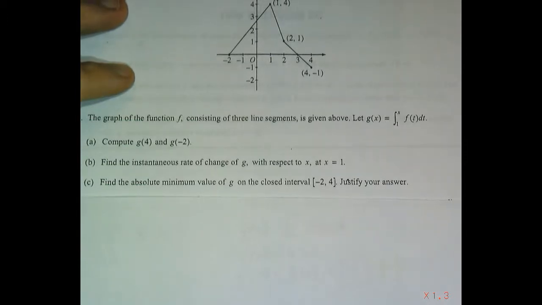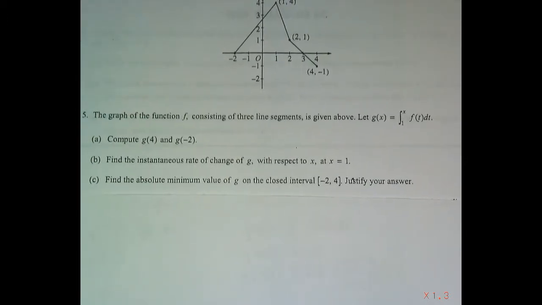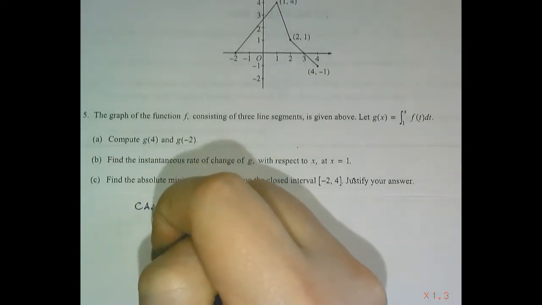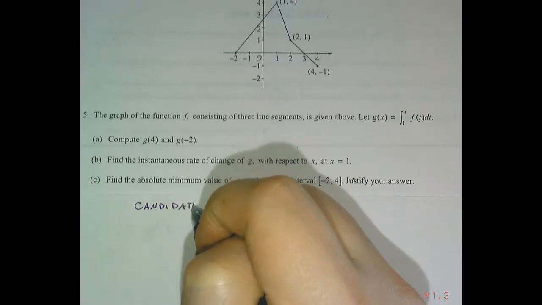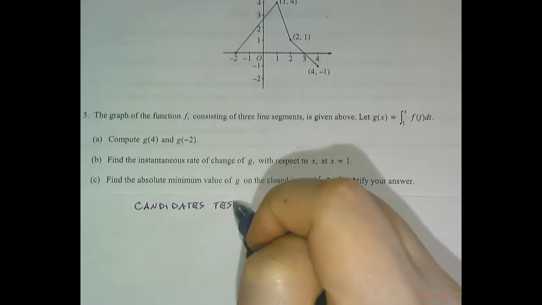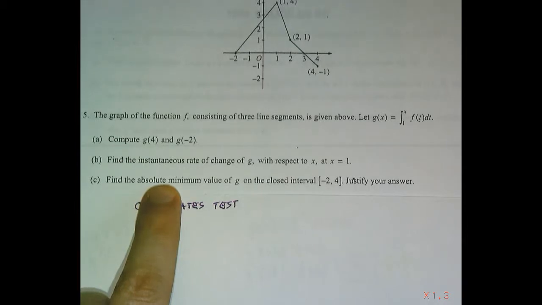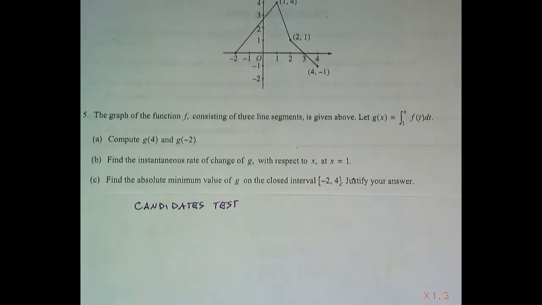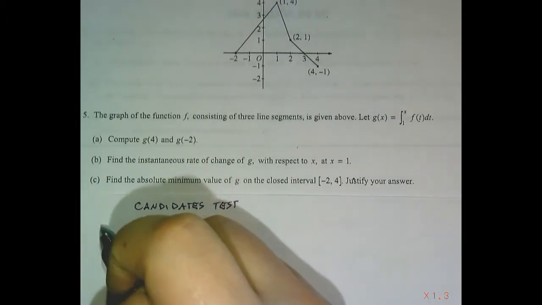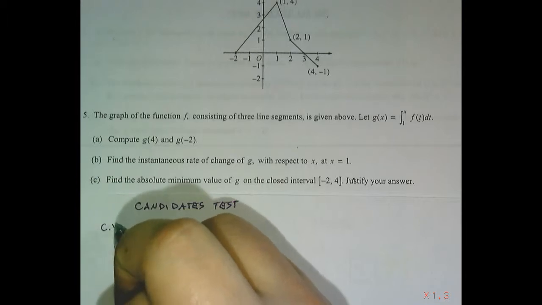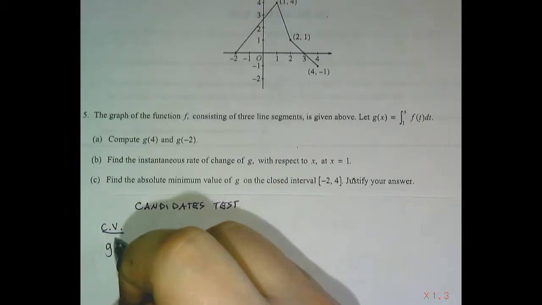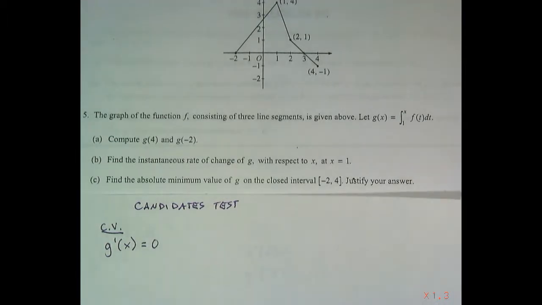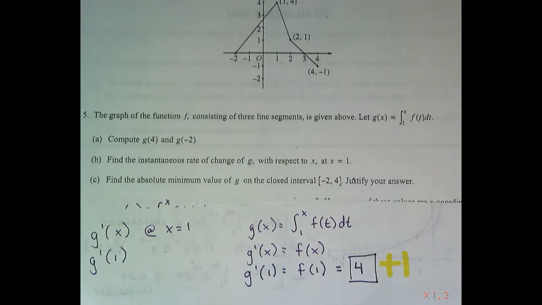Find the absolute minimum value of g on the closed interval. So absolute minimum on a closed interval should inspire you to do the candidates test. And the candidates test says that the absolute extrema will occur at either critical values or at the endpoints. So the first step that we need to do is find the critical values. And the critical values occur where g prime of x equals 0. And in the previous problem, we learned g prime of x is equal to f of x.